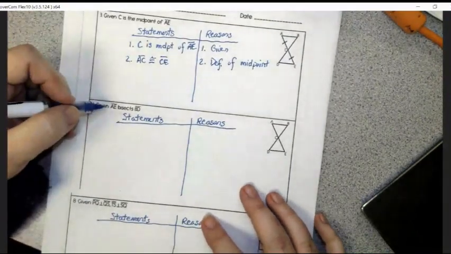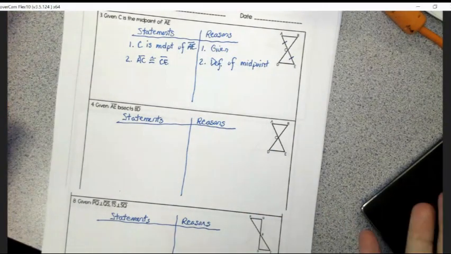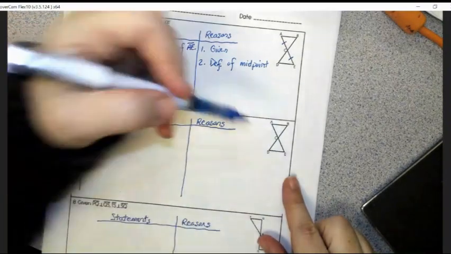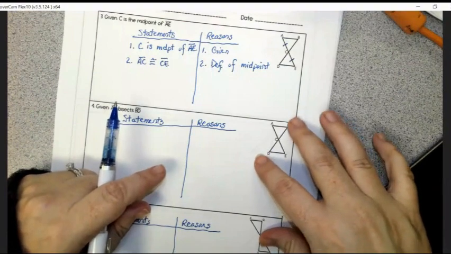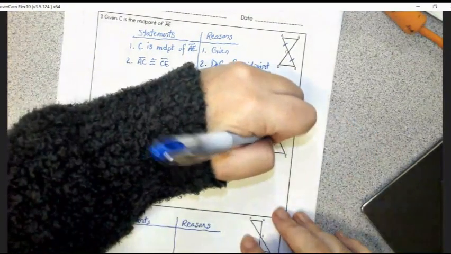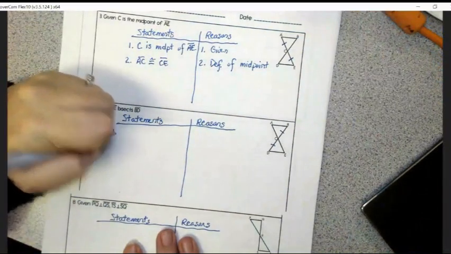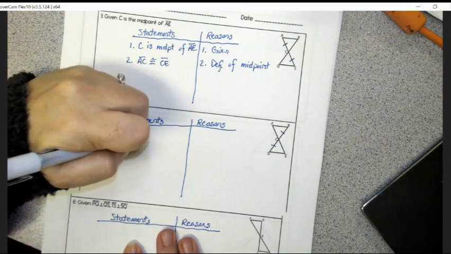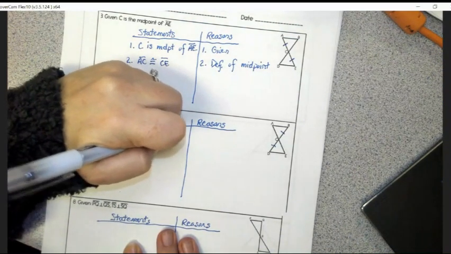Okay, the next one we have AE bisects BD. So we bisected before, but it was an angle. So let's look at this one. AE, that's this one, bisects BD. So this is cutting this segment into two equal pieces. So that means those two are the same. So let's start by rewriting the given information. AE bisects BD.